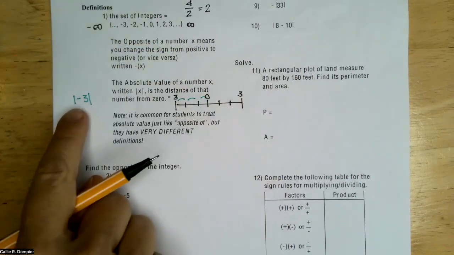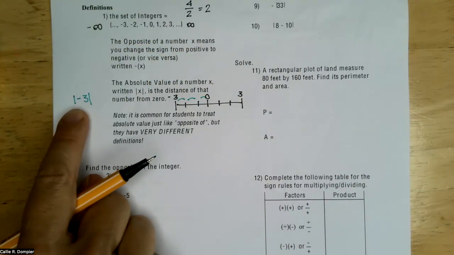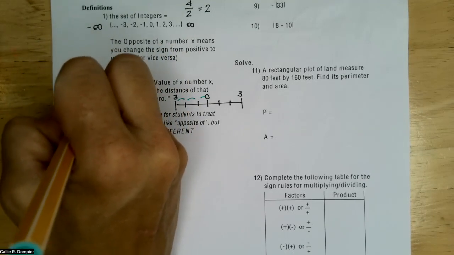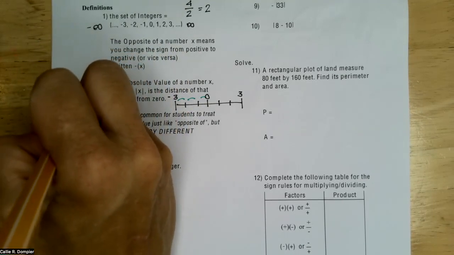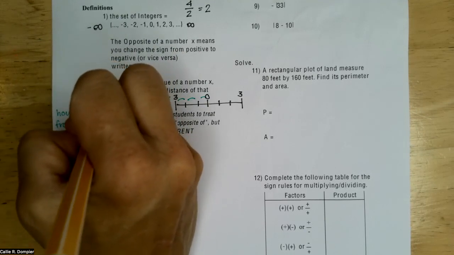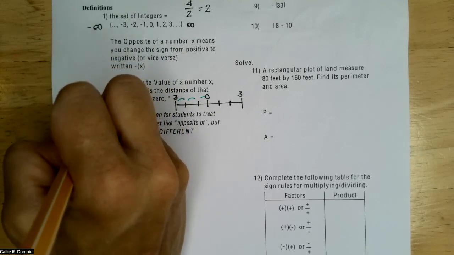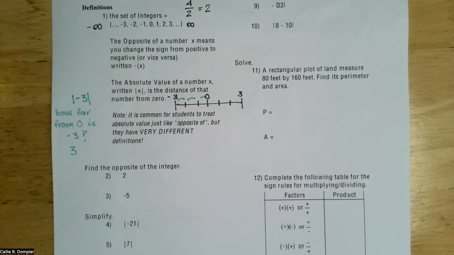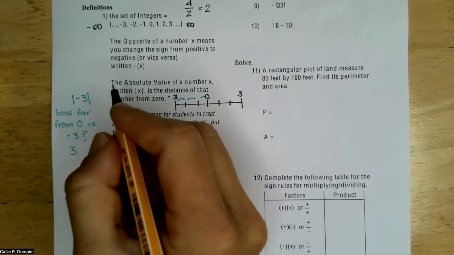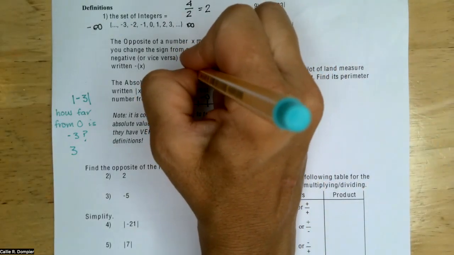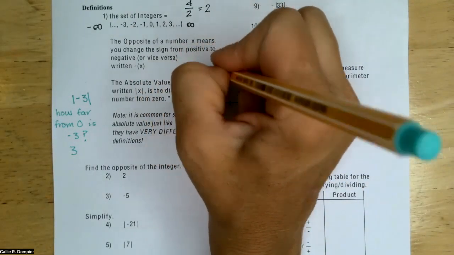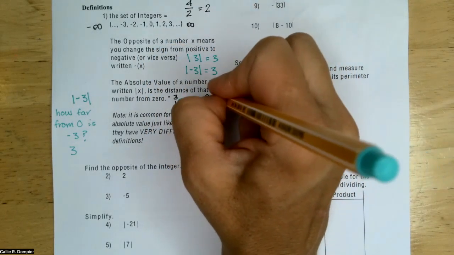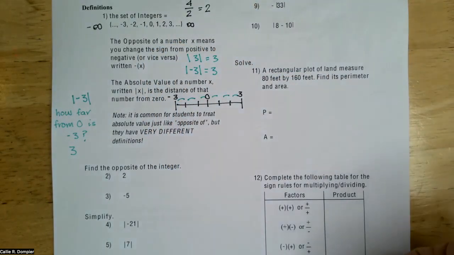So when you see the absolute value, it looks like this, and they're just asking how far from 0 is -3. It is 3 units, right? So the absolute value of -3 is 3. The absolute value of +3 is 3, because that's also 3 units away from 0.